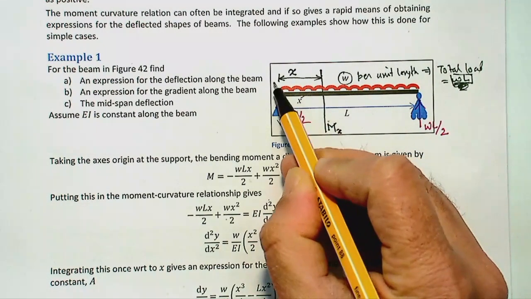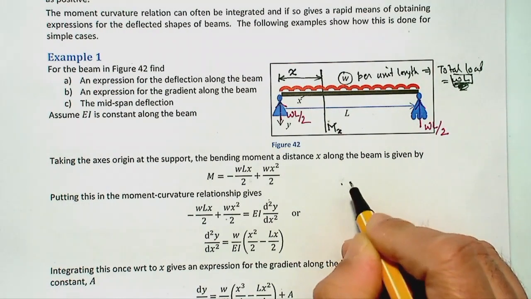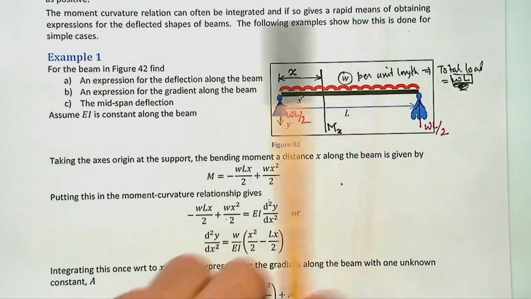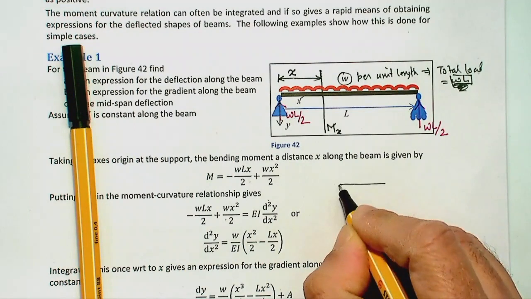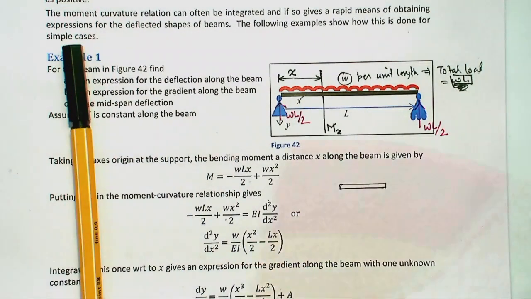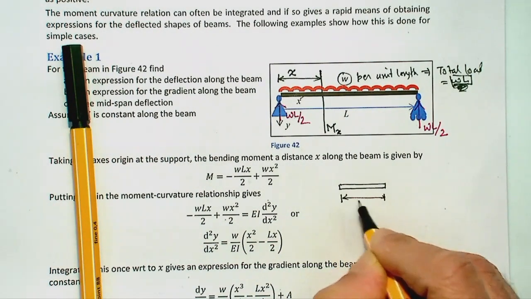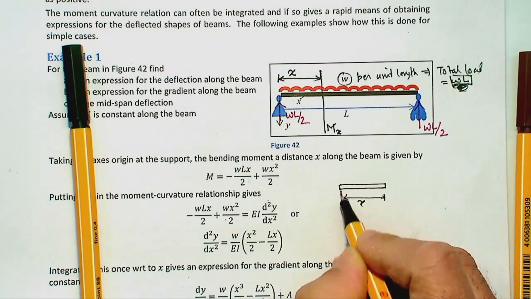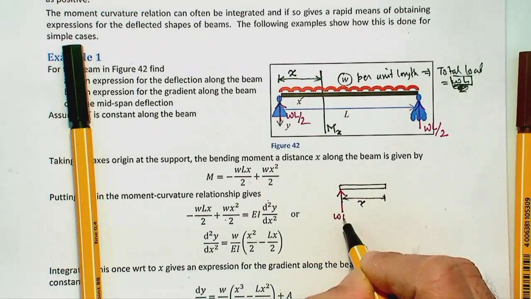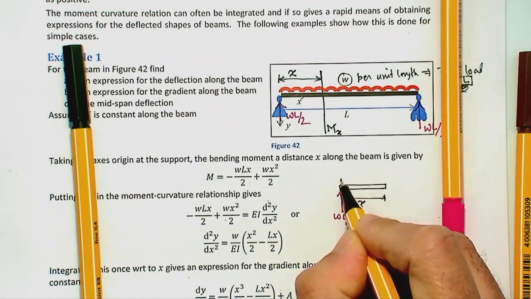So I will consider this free body diagram. In my case, I will have this beam of length x, and it has got at one end a reaction force WL over 2, and it is subjected to a load which is W per unit length.